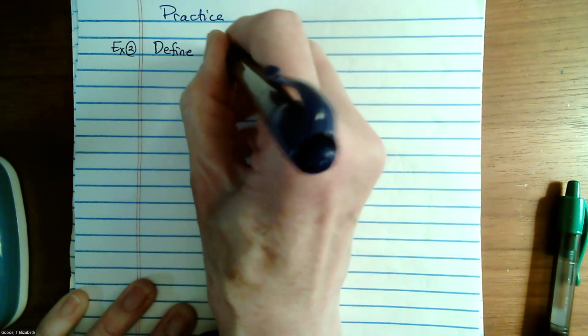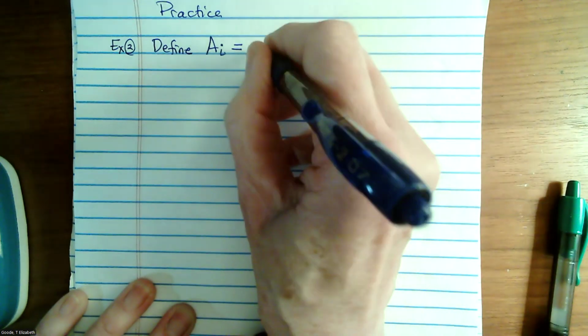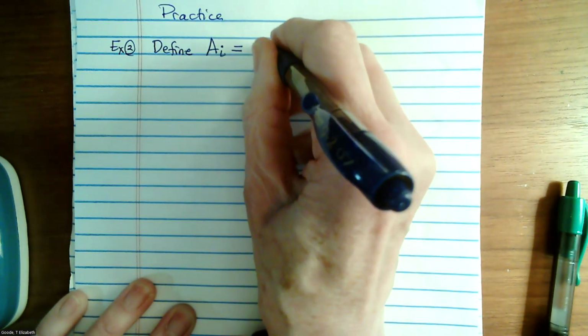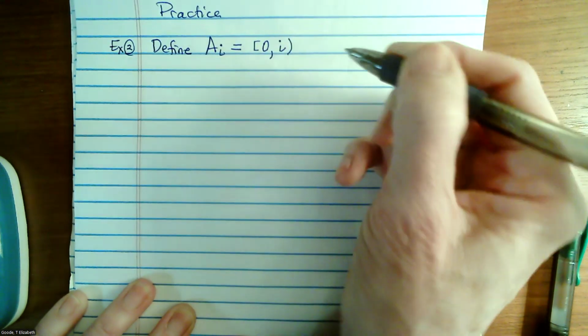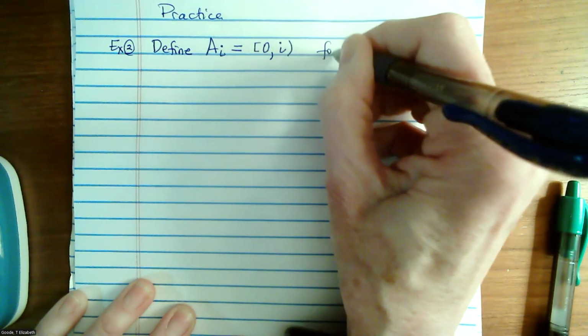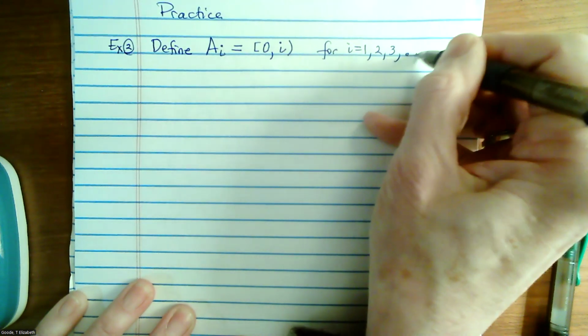Example 2, we're going to define, and this is the fun part, you get to think a little bit, A sub I to be equal to the following interval, square bracket 0, comma, I, soft bracket. And this is for I equals 1, 2, 3, dot, dot, dot.